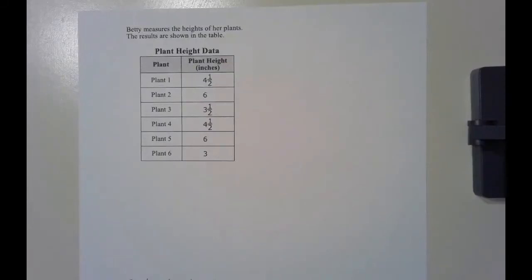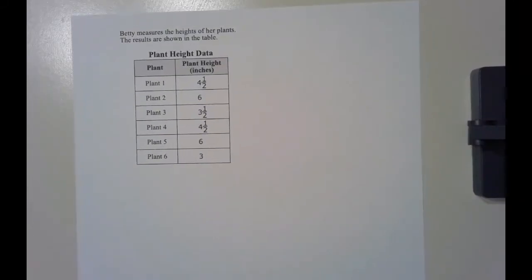Today we're going to spend more time learning how to read line plots. And we're also going to learn how to create our own line plot using data that we see in a table. So with a blank piece of paper and a pencil, you're going to be working along with me. So make sure you have those materials out.